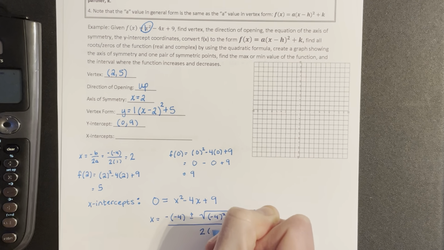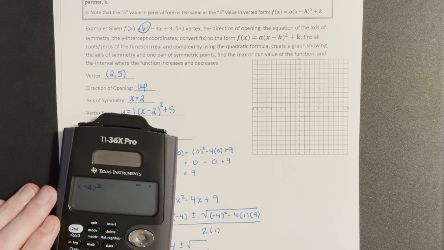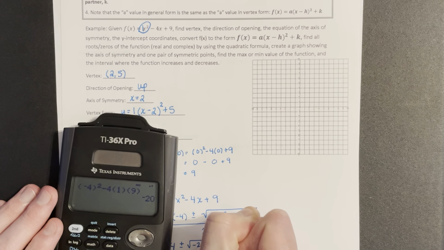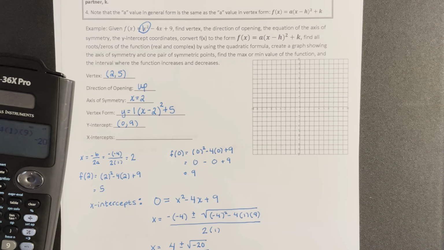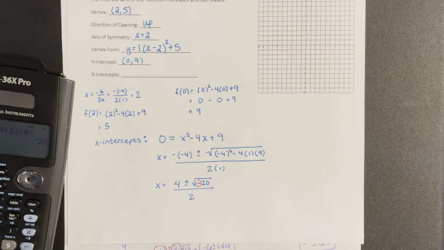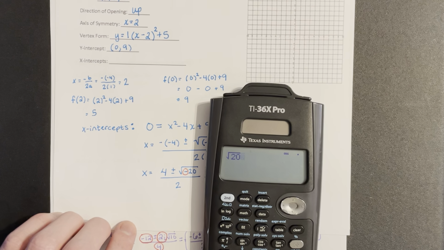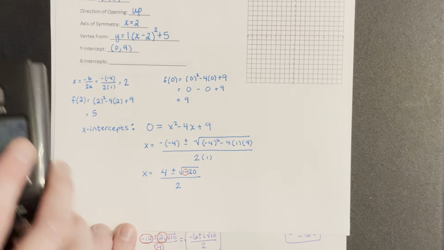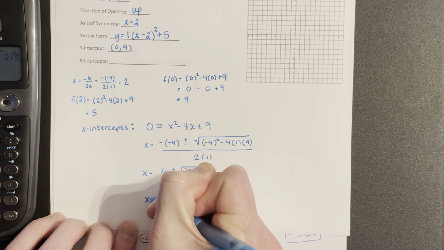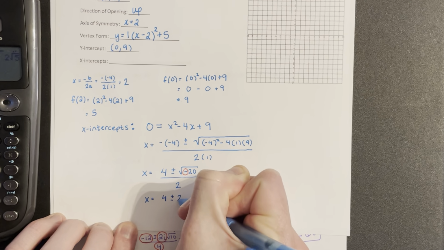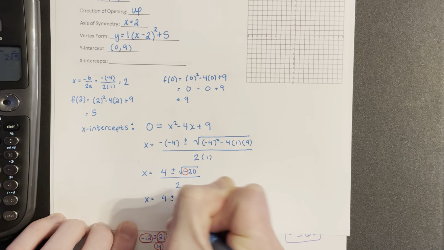And so we simplify just a little bit at a time. So underneath that radical, that discriminant is going to be negative 4 squared minus 4 times 1 times 9. Ends up being negative 20. That negative, there's your clue that there's going to be an i value. So a negative 20 gives us the i, but just the square root of 20 would reduce to 2 square root of 5. So what that tells us is that we have 4 plus or minus 2i square root of 5, over 2.